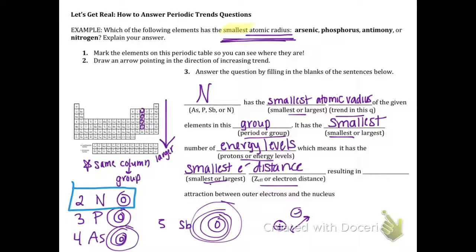And because it has a small distance, remember they're very, very close. So the attraction, because they're very close, they have a larger attraction for one another between that proton and that electron because they are so close together.